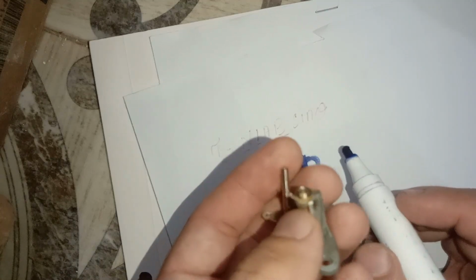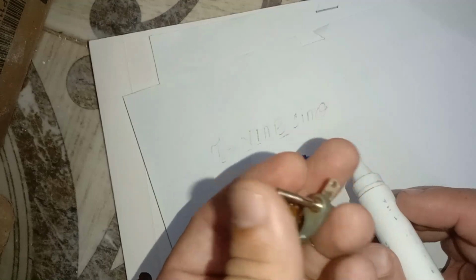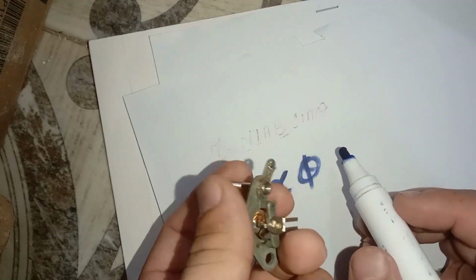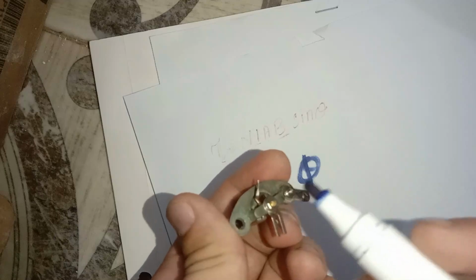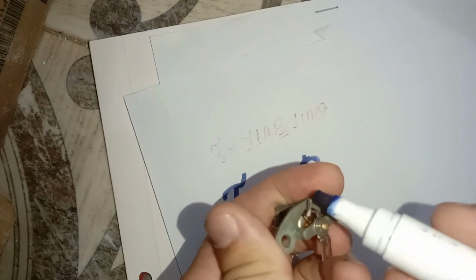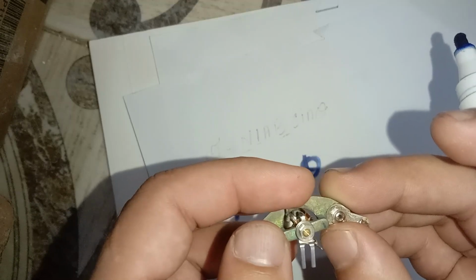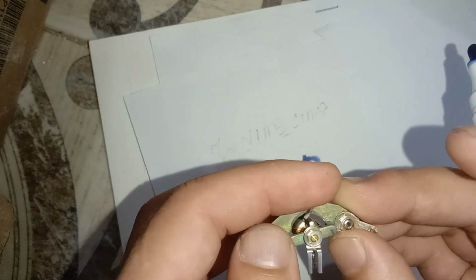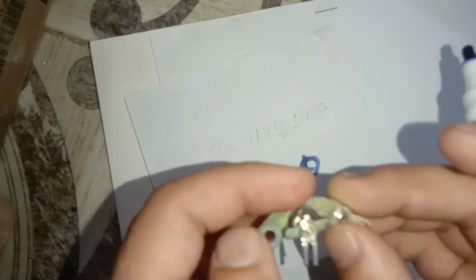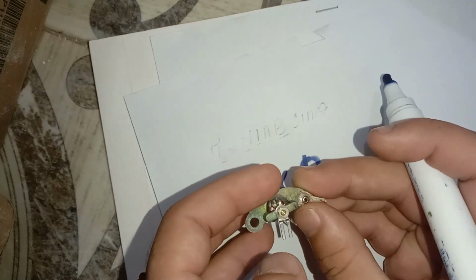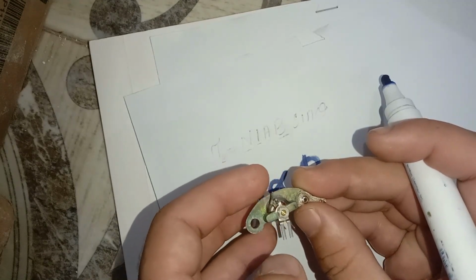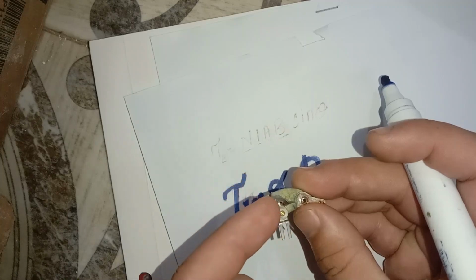This theta, or phi, is actually the angle made by this pointer, which is directly connected to the coil. At this position, phi is 0.